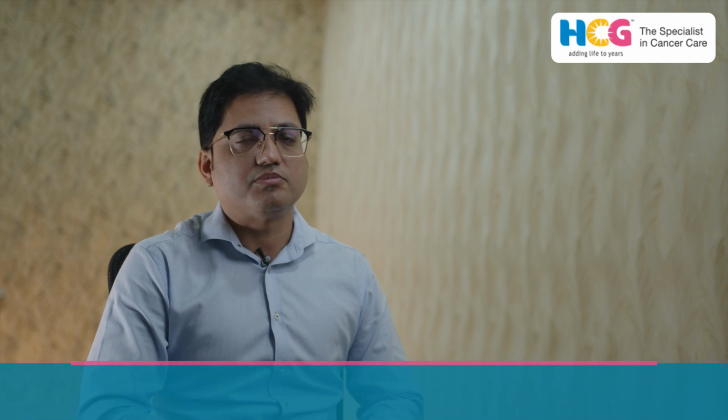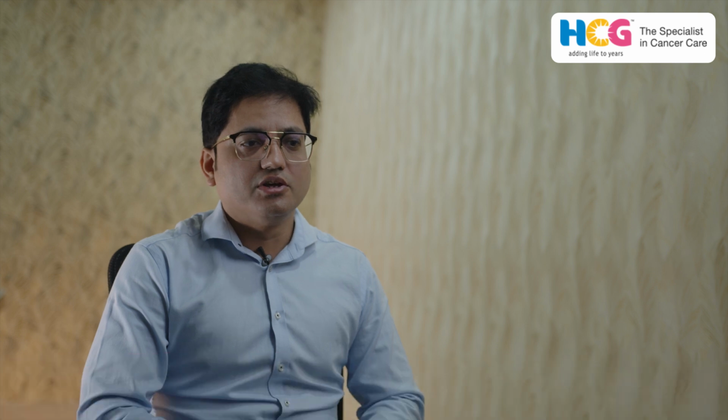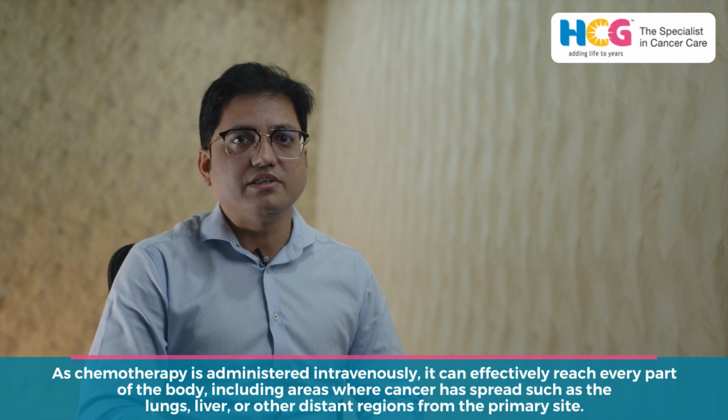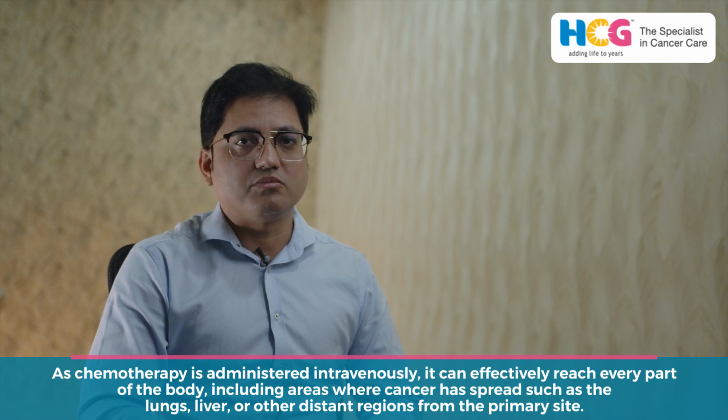When we look at the advanced stages, I personally feel we chemotherapy people are the most important people, because in advanced stages most of the patients will not undergo surgery or any radical treatment such as radiation. So the only most possible option left with the patients is chemotherapy. Because the chemotherapy is administered through our veins, it can reach every part of our body. So even if the cancer is spread to the lungs or liver or anywhere else other than the primary lesion, still the chemotherapy works. But here the principle is a little different.